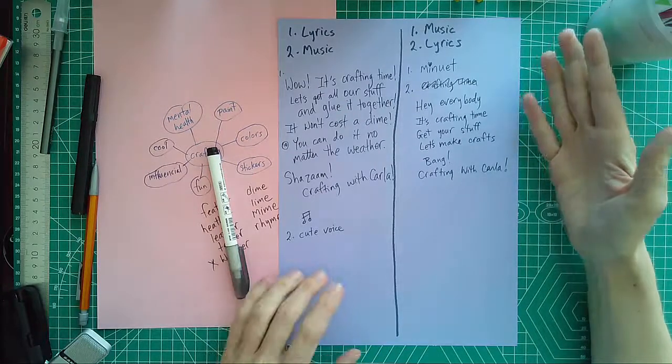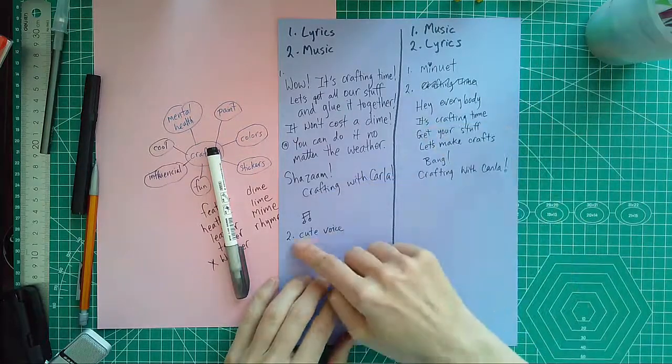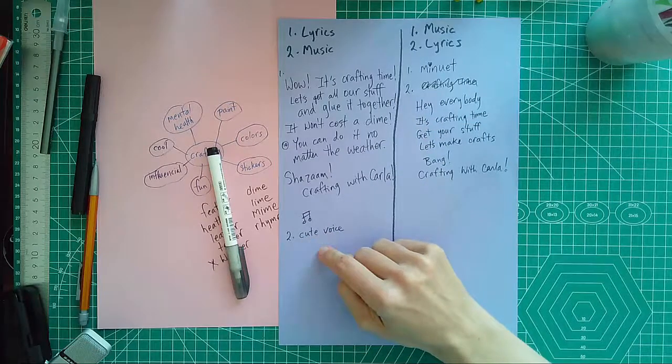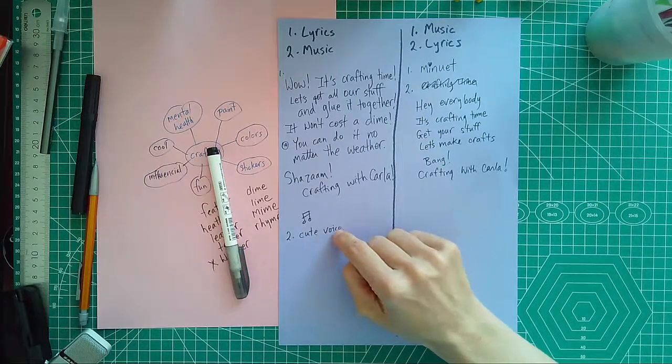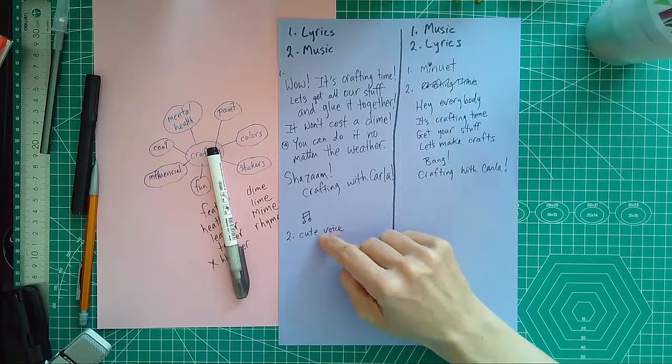Okay, that's pretty good. And let's do this one again. Oh my God, I wish I knew how to write music. I don't remember the tune. Wow, it's oh yeah, cute voice.